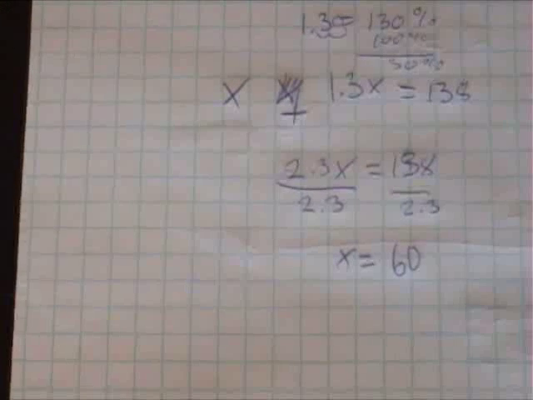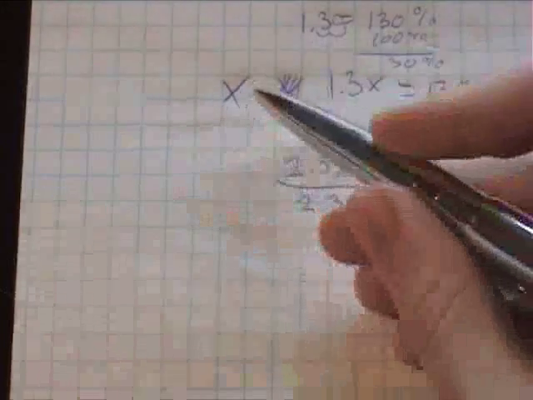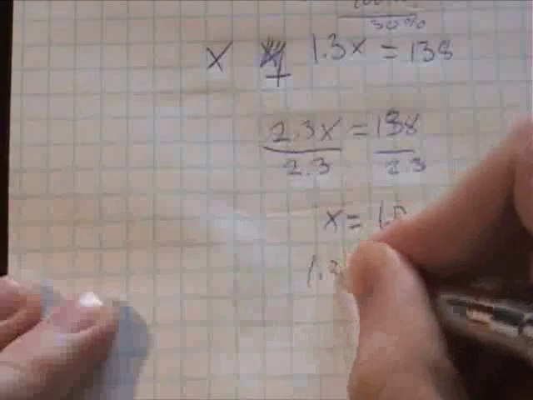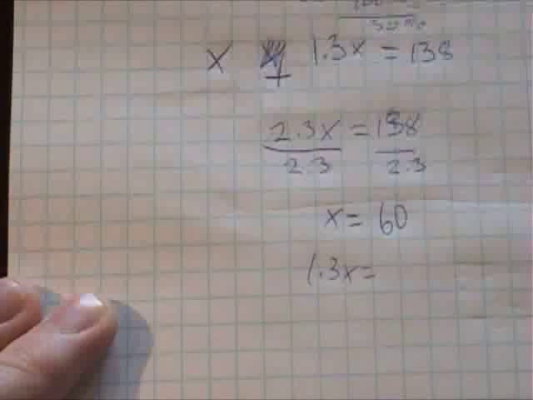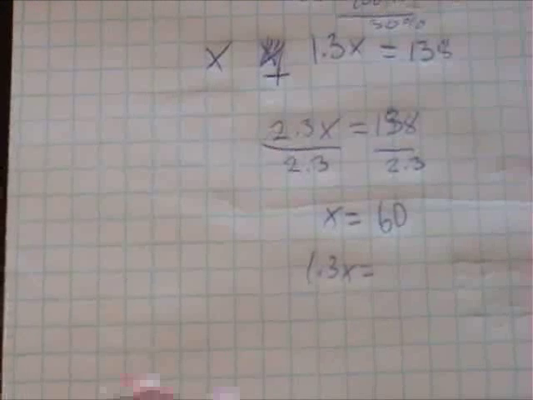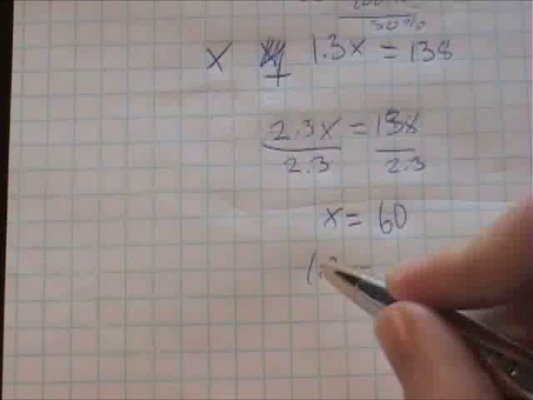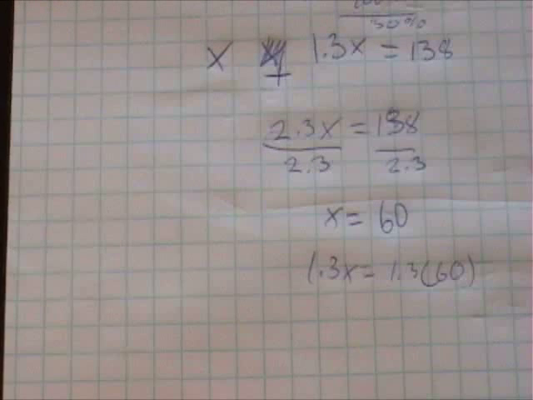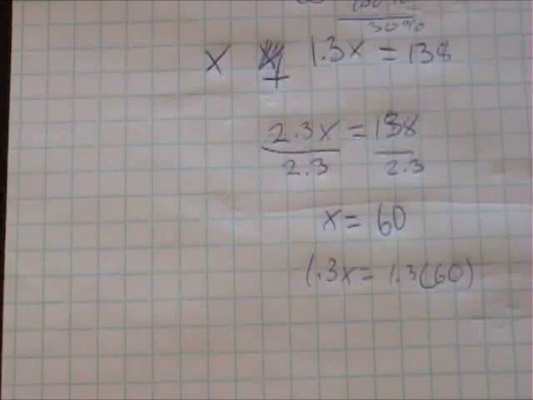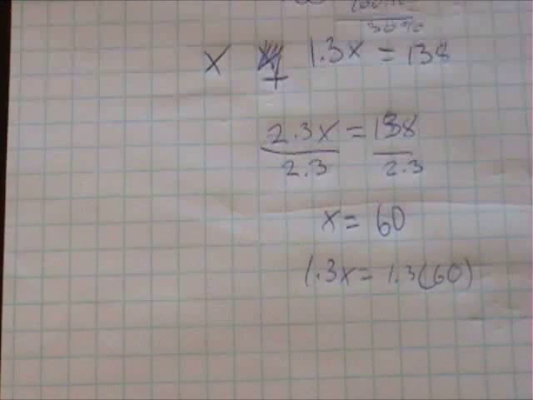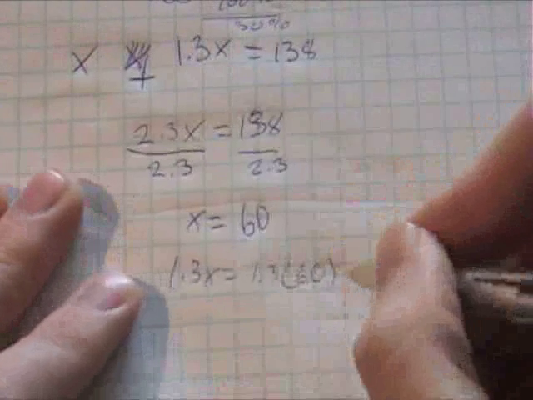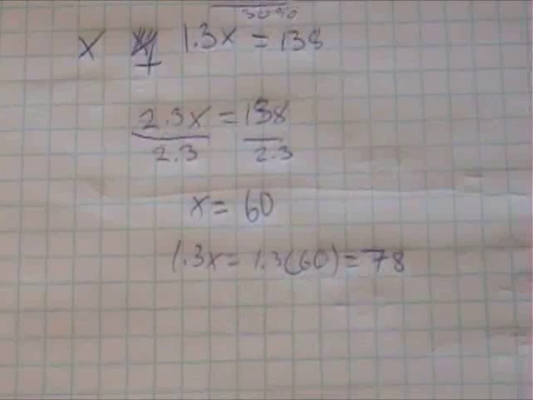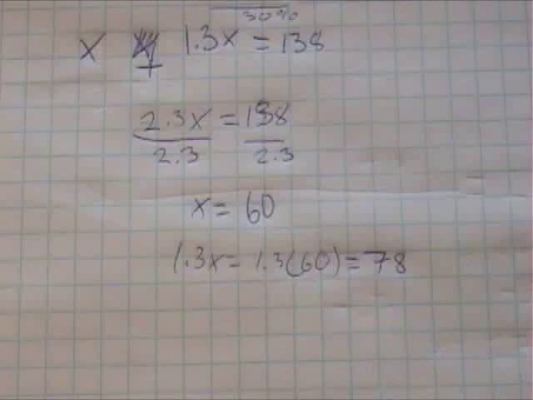So now you figured out the first number. The first number, x, is 60. The second number, which is 1.3x, is really 1.3 times 60, because that's what x is. 1.3 times 60 equals 78. Figured out both numbers just by using variables.